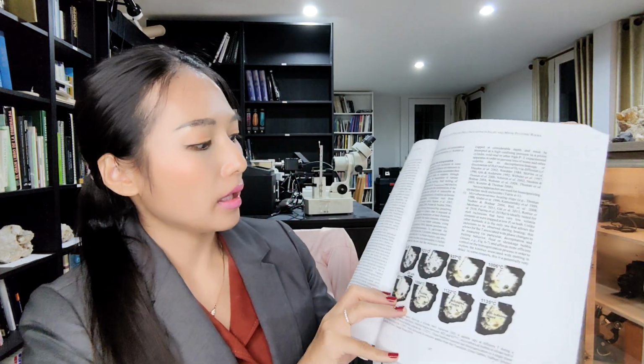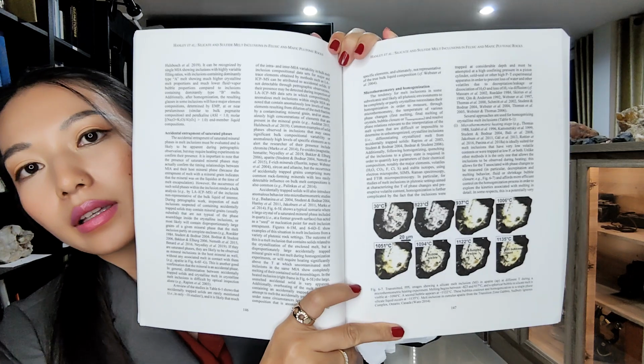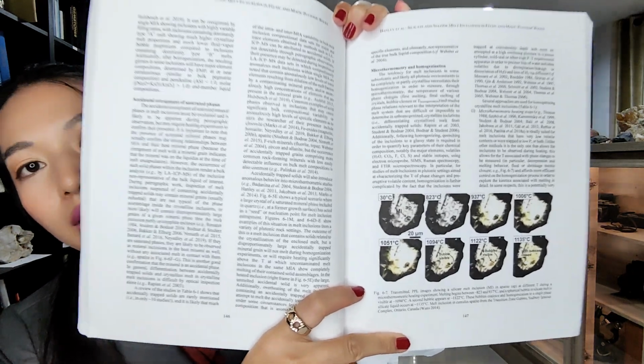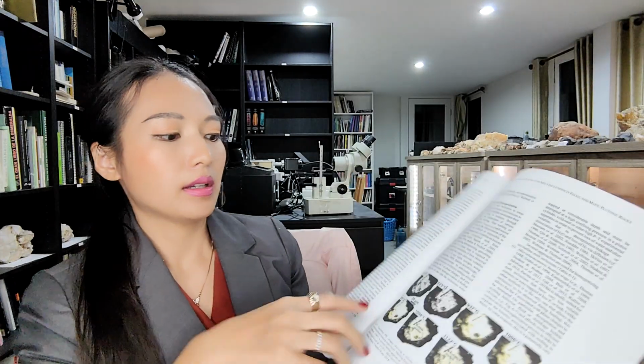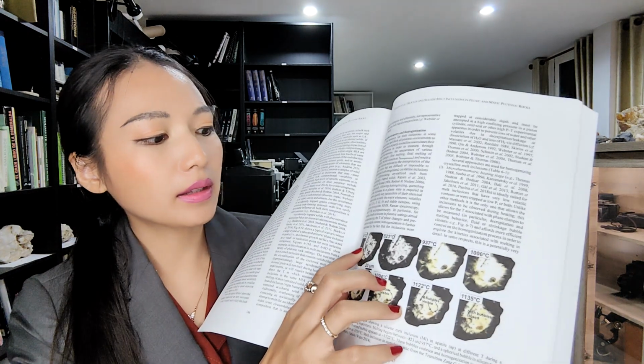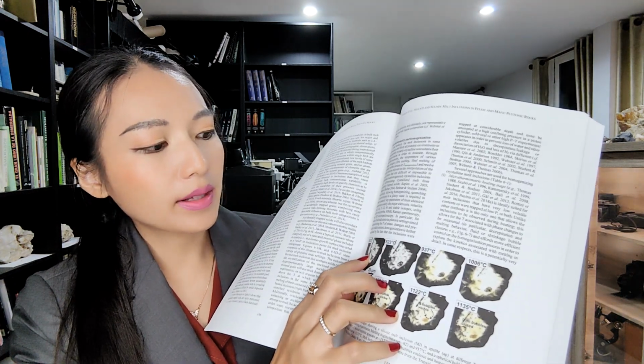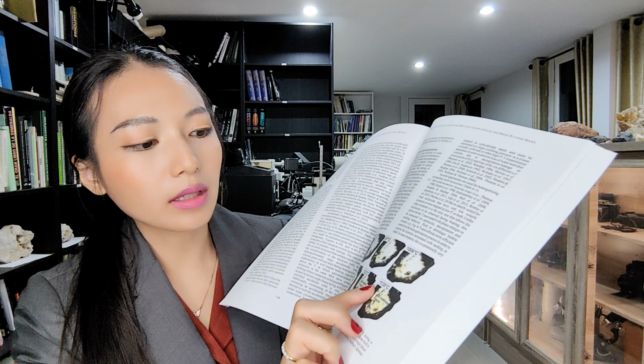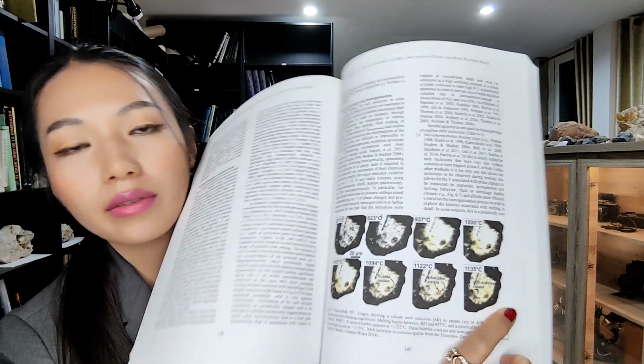And then this one also shows inclusions at different temperatures. You can see how different it is from 30 degrees Celsius to 1135, so different inside, and you can check more in detail.